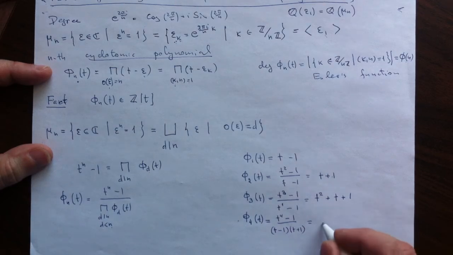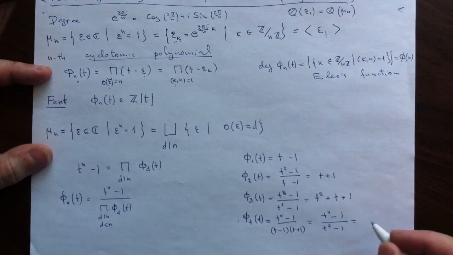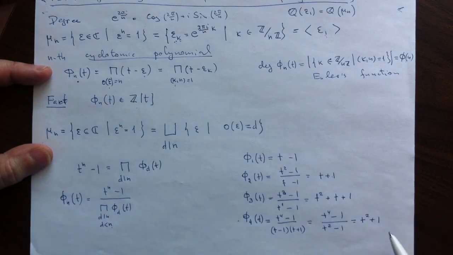Both together give us t squared minus 1 in the denominator, and t to the 4 minus 1 divided by it will leave us with t squared plus 1. And of course, again, everything makes sense because the roots of this polynomial are plus and minus i, and they are the only roots of degree 4 in complex numbers.